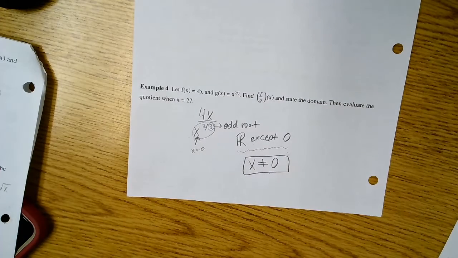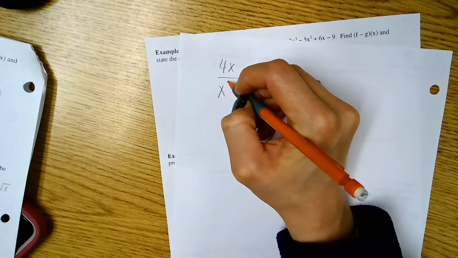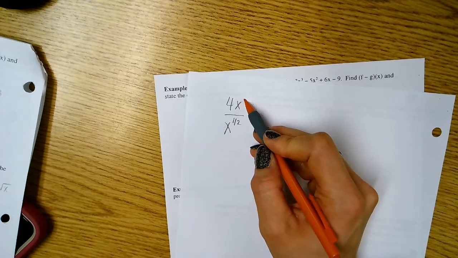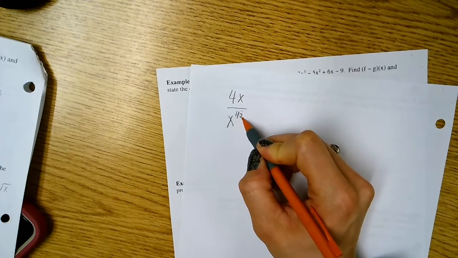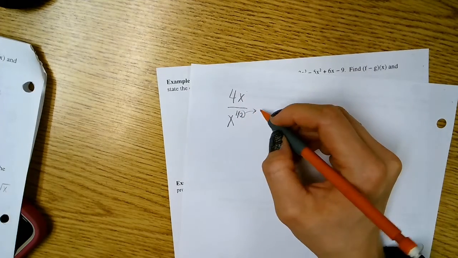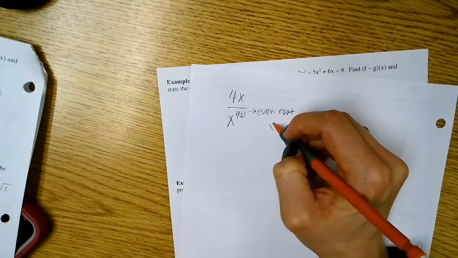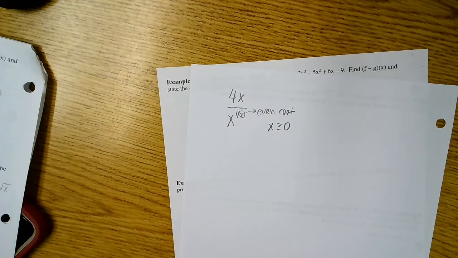And then I gave you guys 2 additional examples. Okay? One of them looked like this. 4x divided by x to the 1/2 power. So x is an odd root, so that's just all reals. And then in the denominator, it doesn't matter that it's in the denominator, but we have an even root here. So you guys know for even roots, x has to be greater than or equal to 0. So we cannot plug in any negative values for x since we have an even root here.